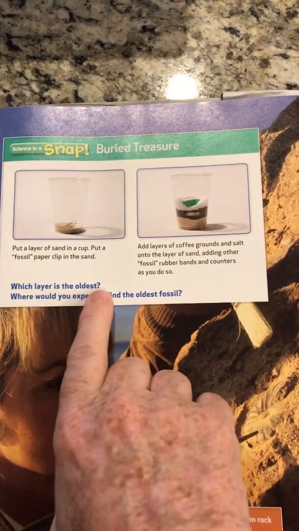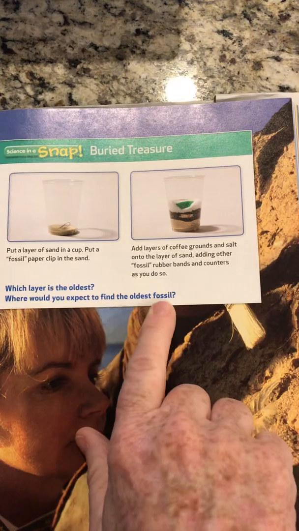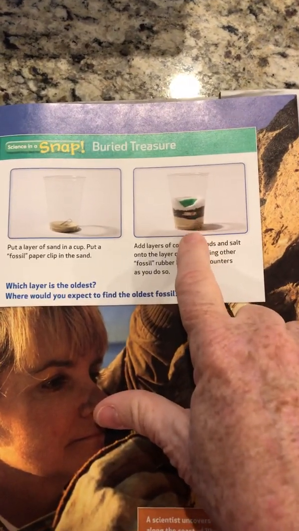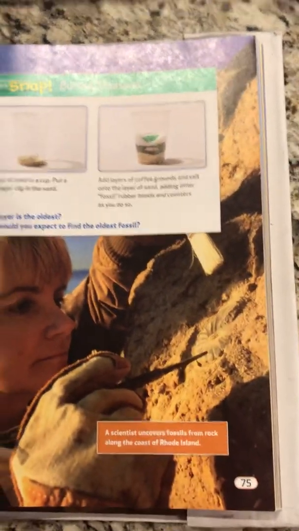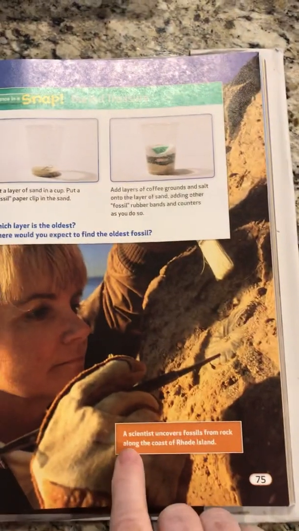Which layer is the oldest? What would you expect to find the oldest fossils? So the more you dig down, that's the older fossils. So here is an archaeologist.